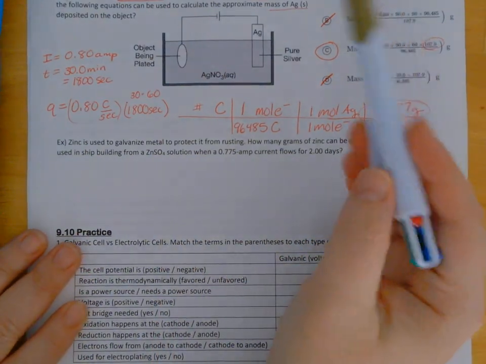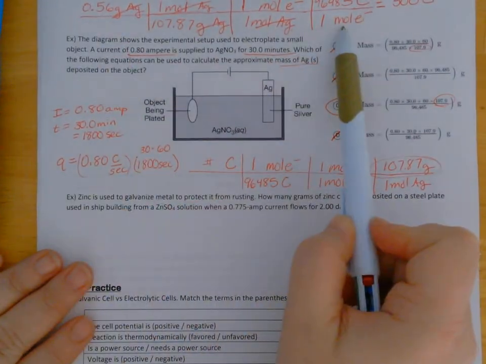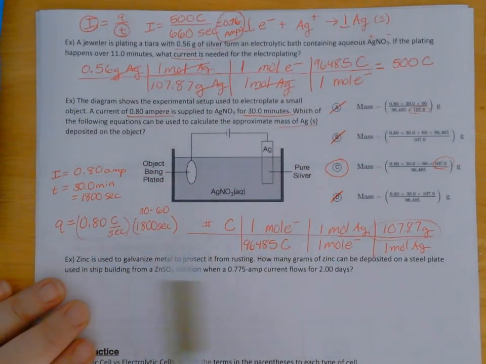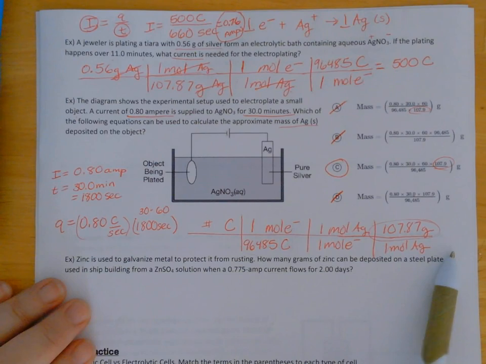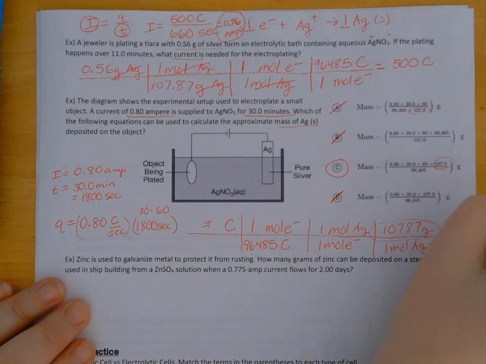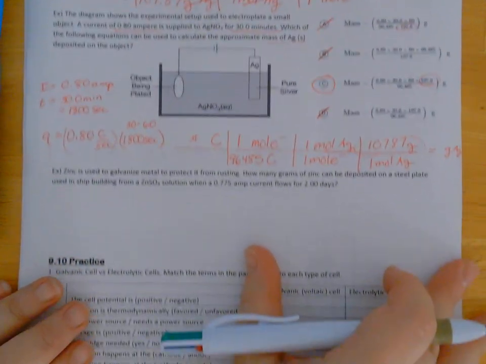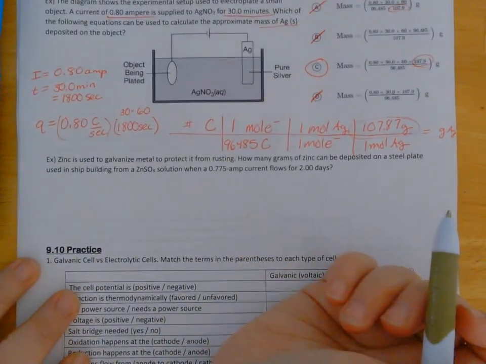Okay, so we've seen one where we convert and then we put it into our equation. We've seen one where we use our equation and then we use that value to convert to what we want, because this would give us grams of silver, right? Mass of silver is what we wanted. So let's look at one more.